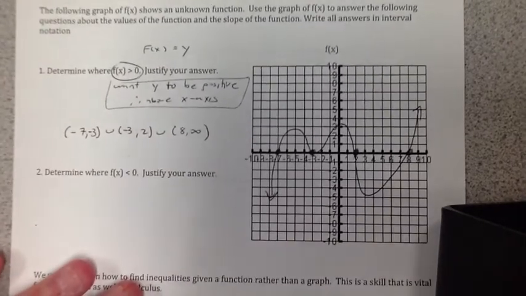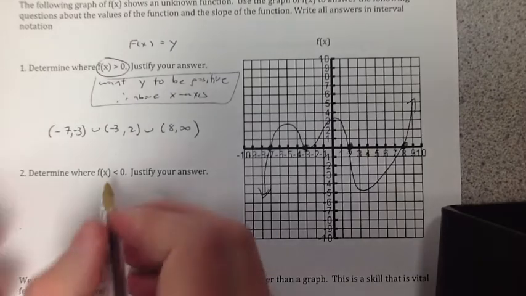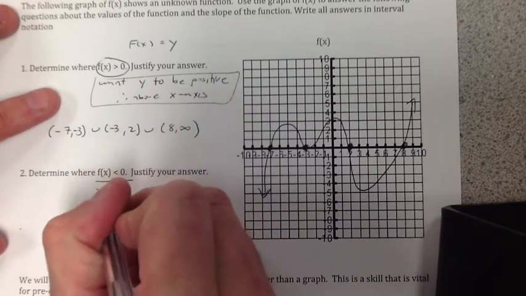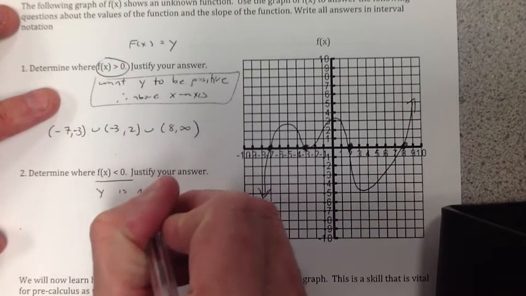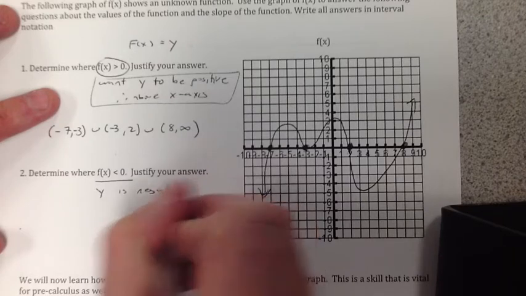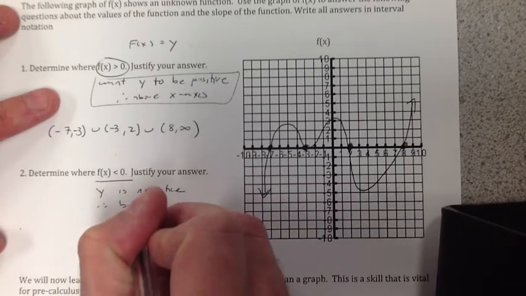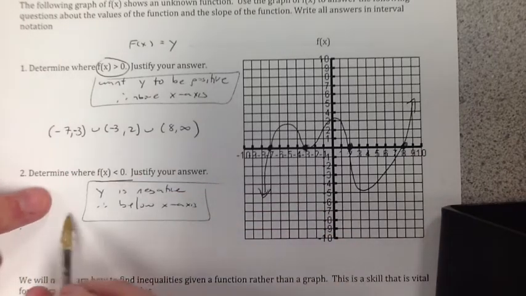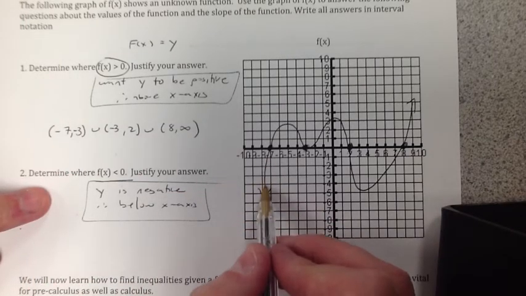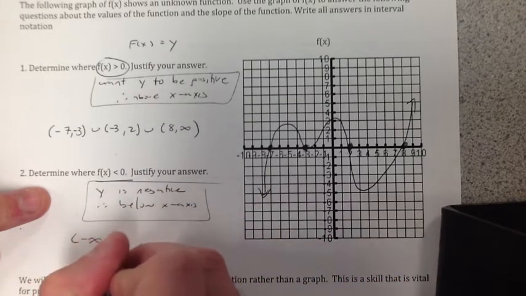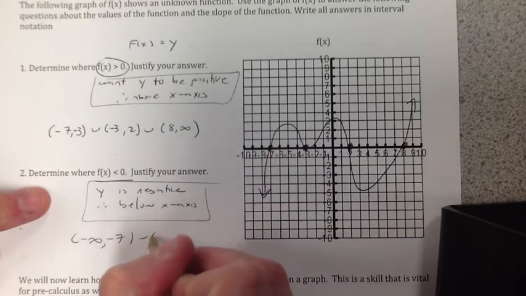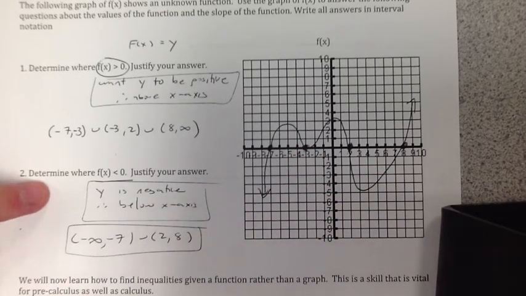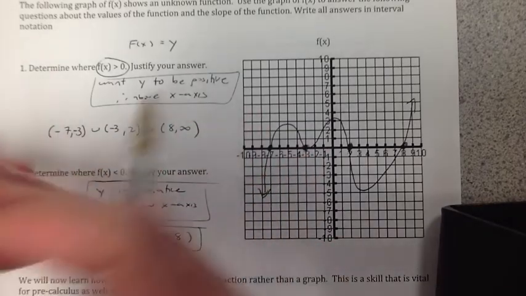We've done this before. Now, the next question, of course, says where is it below the x-axis, where f of x is less than 0. So this time we want y to be negative. We want to know where y is negative, or below the x-axis this time. That's easy enough to do as well. It looks like it's going to go from -infinity all the way to -7, or from 2 all the way to 8. Now, isn't that great? Very easy to do, looking at a graph of where it's above and below.